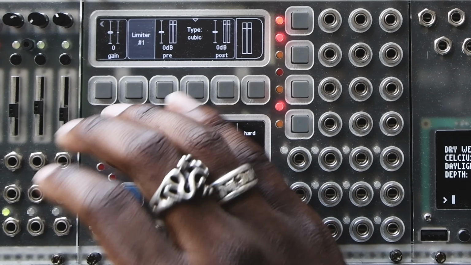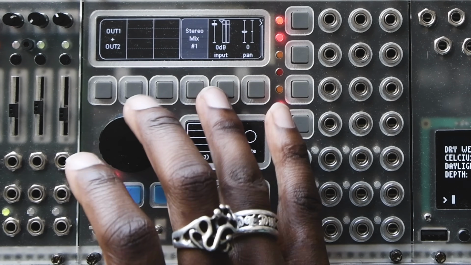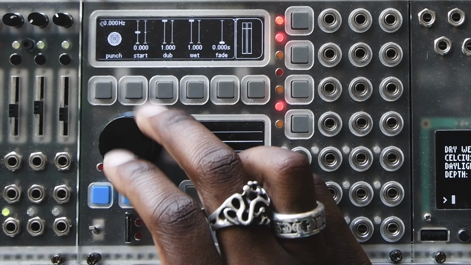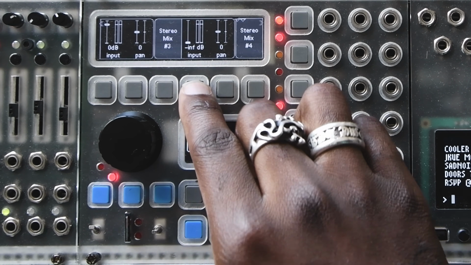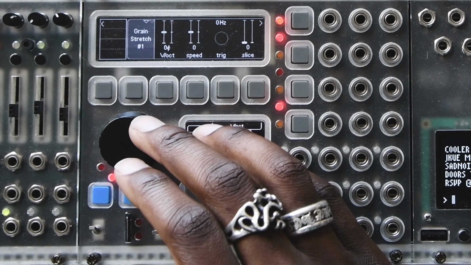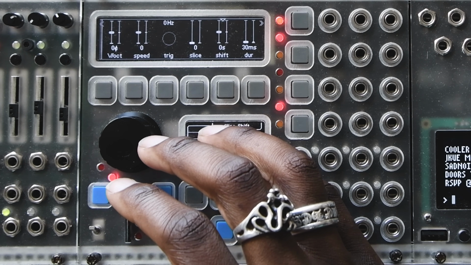I forgot what the exact parameter is called. I can go looking for it here, actually, in this patch. It's in one of these. I use grain stretch a lot, yeah, the speed, basically, and the duration.